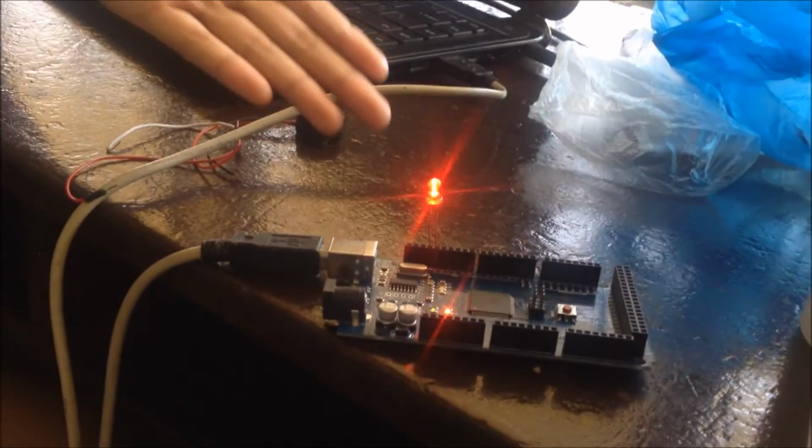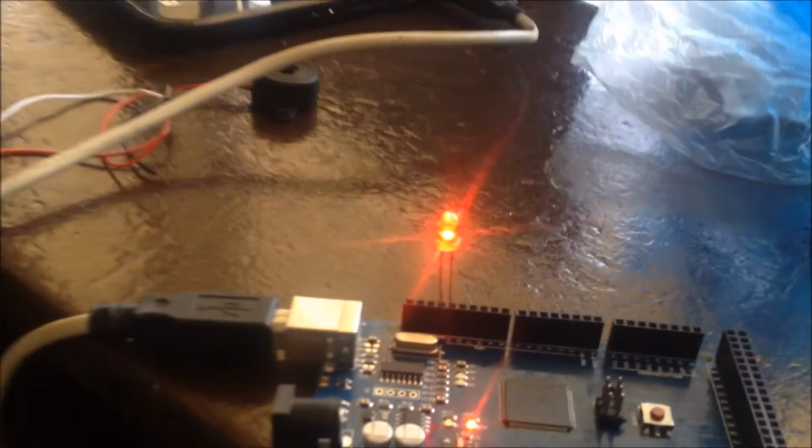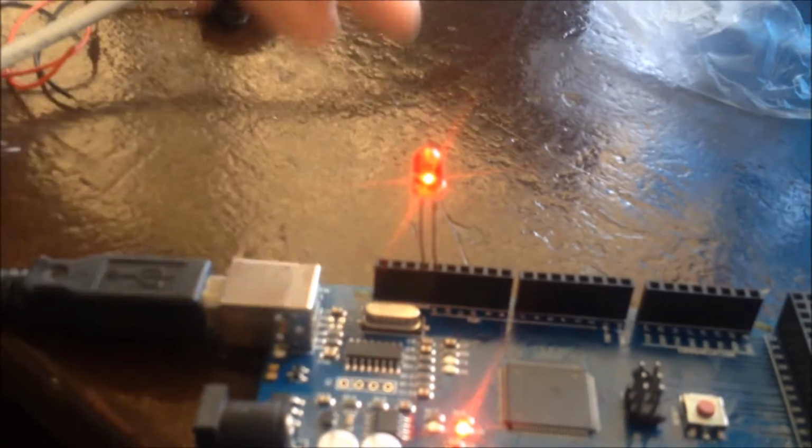Fading. This Arduino function, the practice shows fading of the LED. As you can see, it fades in slowly and fades out slowly as well. And this is with the use of the analog function to fade the LED.